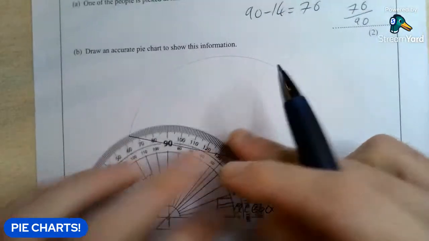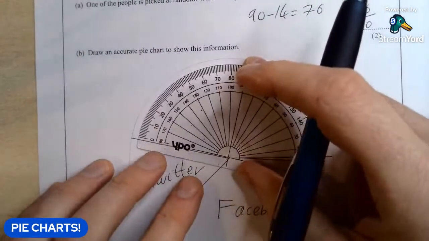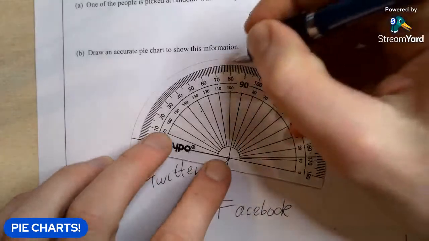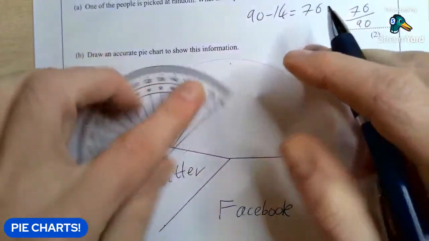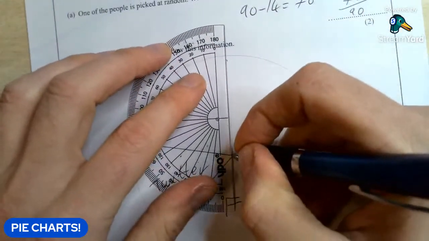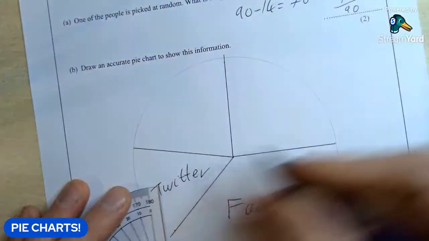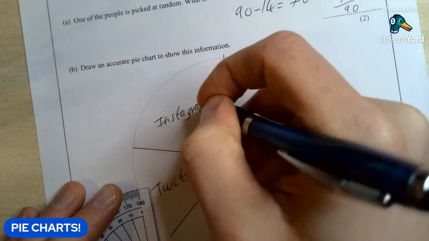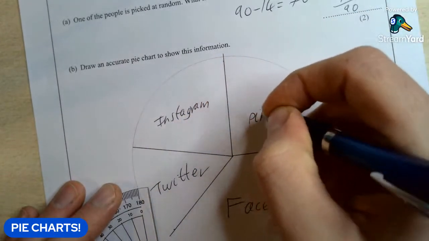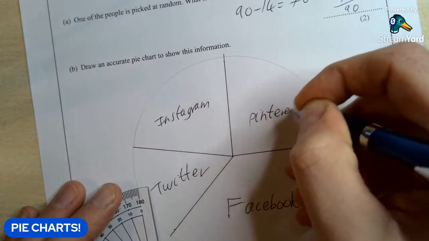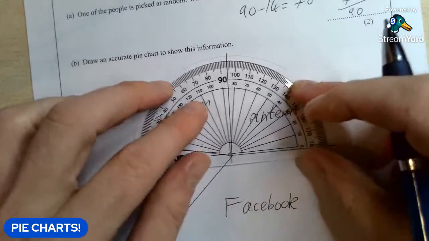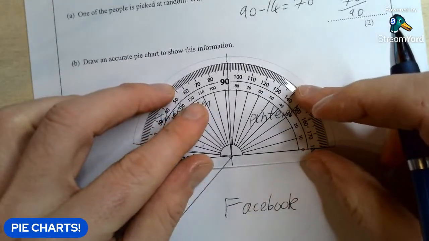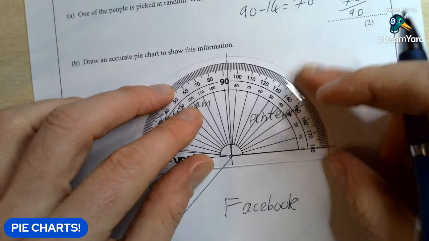And then Instagram was 100, so 0. You're allowed to be a couple of degrees out in the exam. They're allowed to be 2 degrees either way out, and that is Instagram. And then the other one, this will be Pinterest. And if I'm right, that should be 68 degrees, and it is. Right.